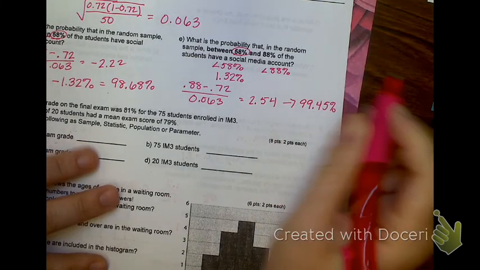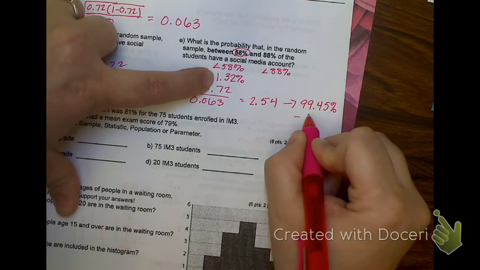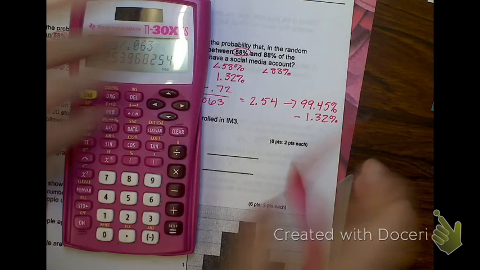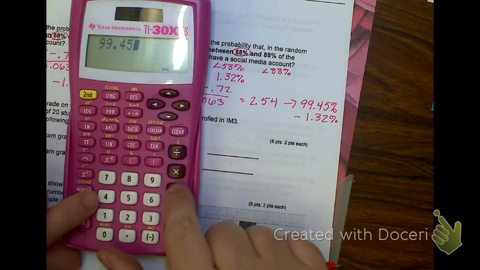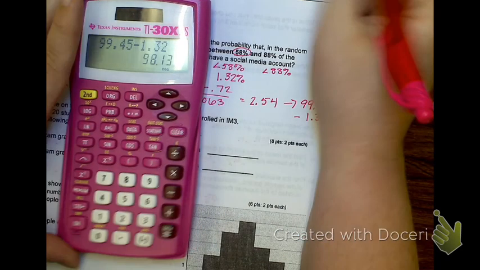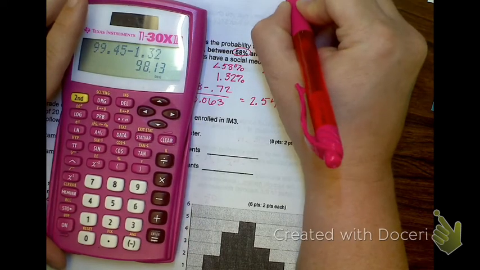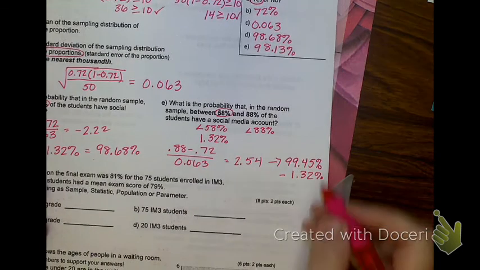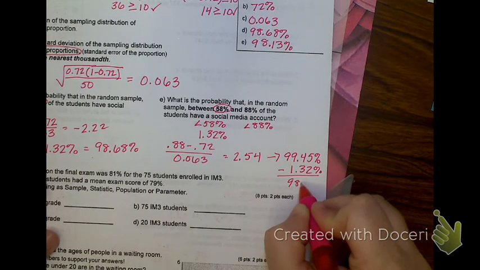So I'm going to take 99.45% and subtract the 1.32% to get my answer. 99.45 minus 1.32 gives me 98.13%, in my answer box. 98.13%.